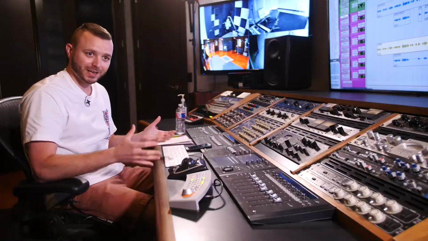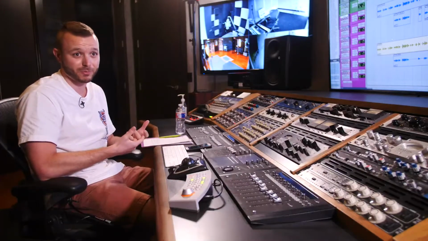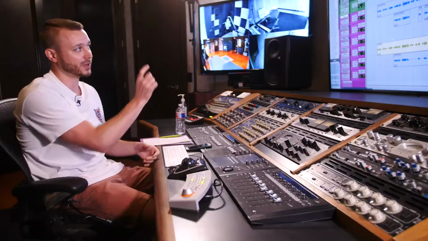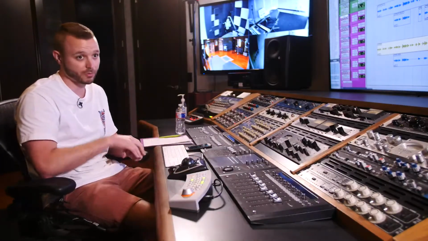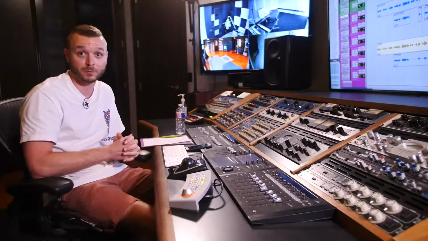Generally, in the end, what comping does is give us the best final product, because we're almost going towards perfection at that point. We're taking the best section of every little thing that they're singing or playing all the way through, and then piecing that together. Obviously, this is why it matters if you're doing multiple takes.